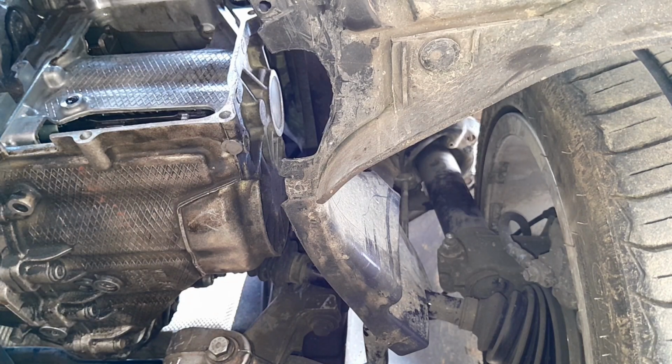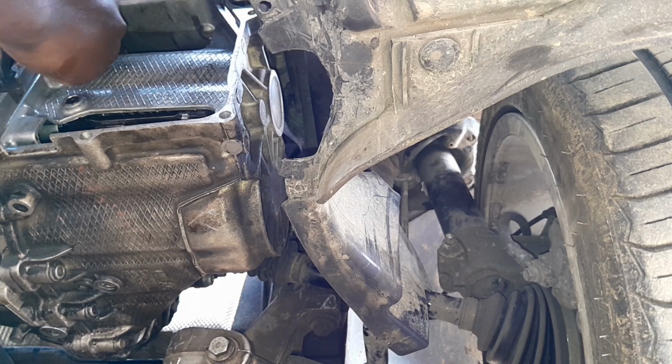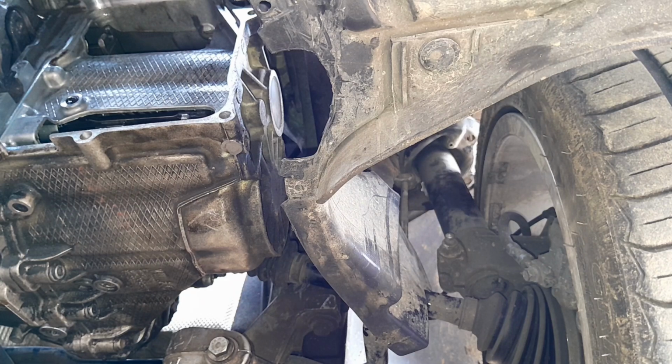Alright, let me put in quickly. Just want to quickly engage reverse. So we've got a problem with the reverse gear.